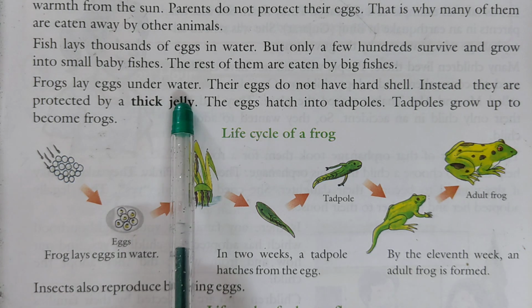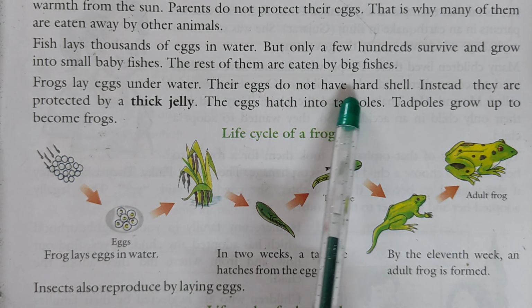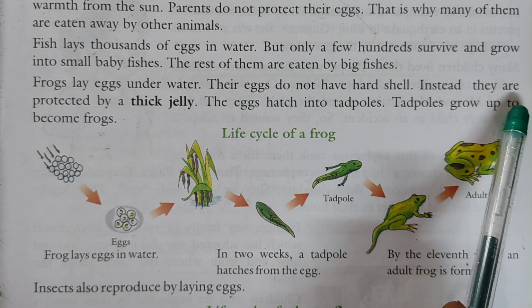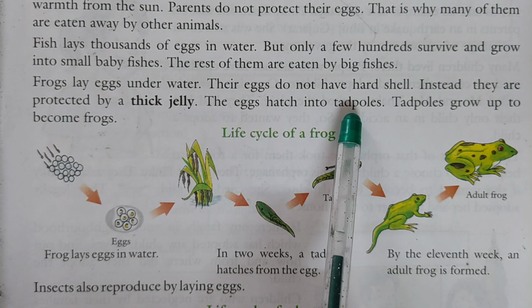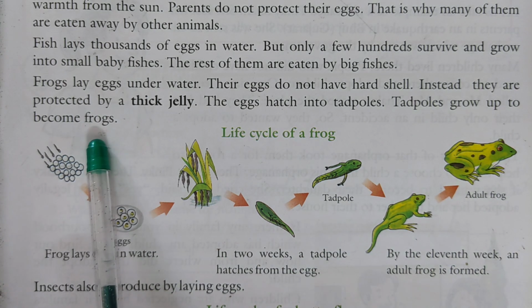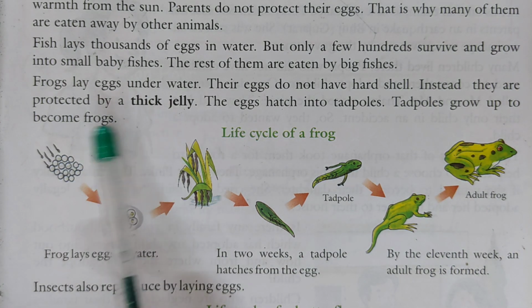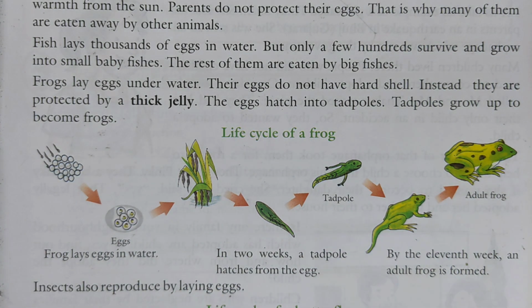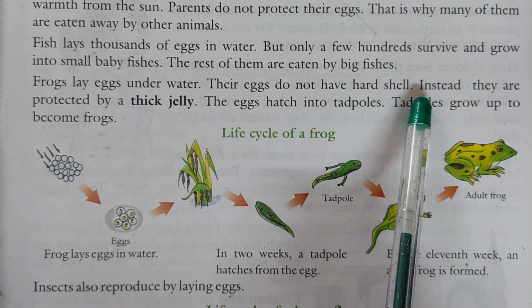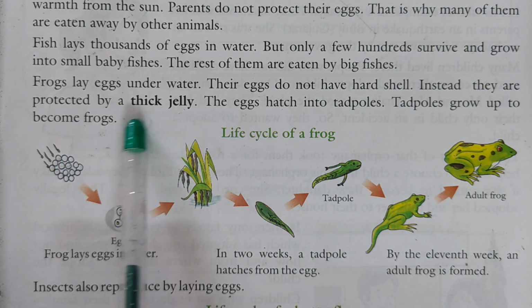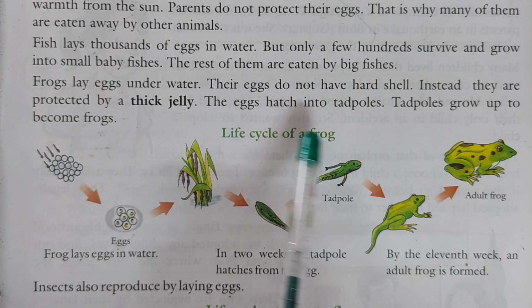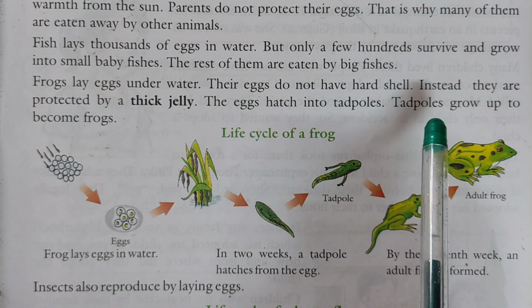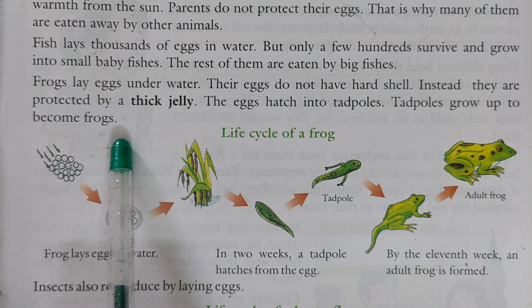Frogs lay eggs under water. Their eggs do not have a hard shell. Instead, they are protected by a thick jelly. The eggs hatch into tadpoles. Tadpoles grow up to become frogs. So where are the frogs laying eggs? They lay eggs under water. Their eggs do not have a hard shell, but instead they are protected by a thick jelly. How are they protected? By thick jelly. The eggs hatch into tadpoles and then tadpoles grow up to become frogs.